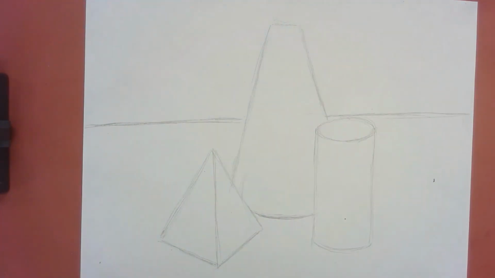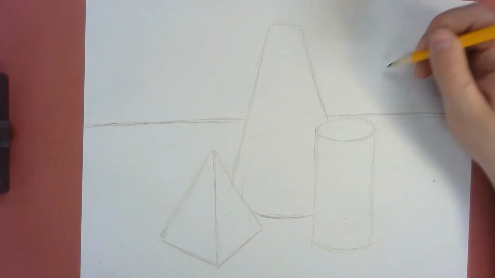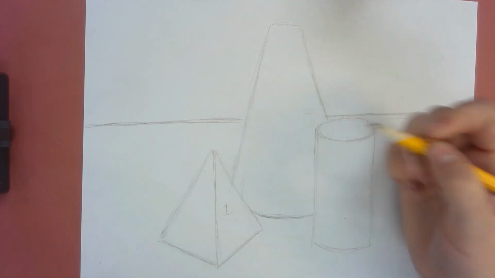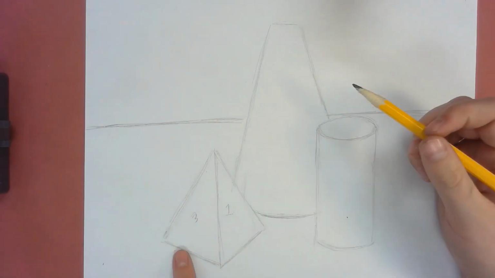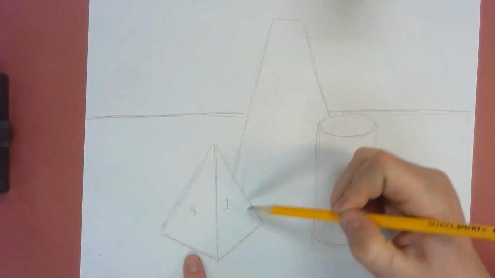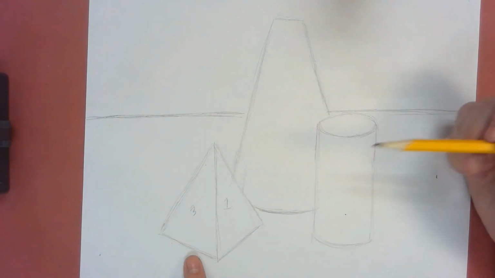So I'm just going to take a look here. It looks like this side, if my light's coming from this direction, this side of my triangular prism would be like a 1. We could say this side is like a 3. This is going to be very similar to shading the cube. So make sure we've got flat planes here. So this will all be 1, this will be 3. Make sure you can see the difference.